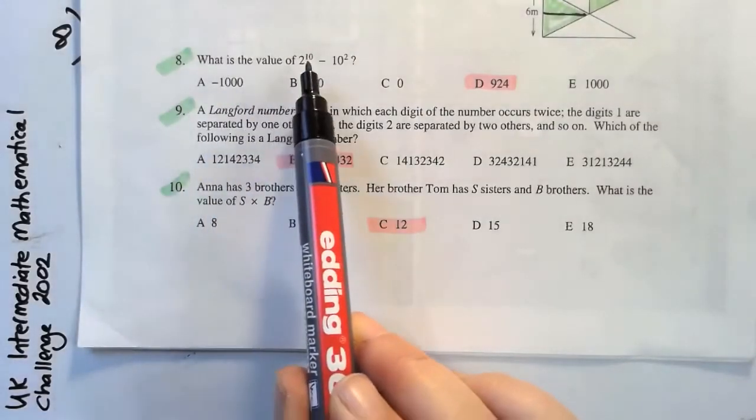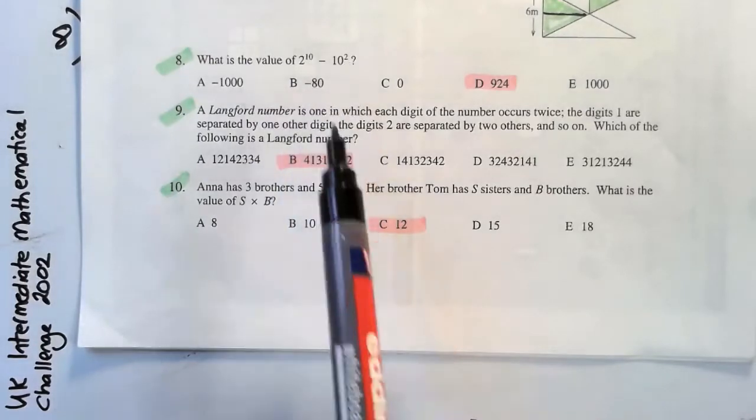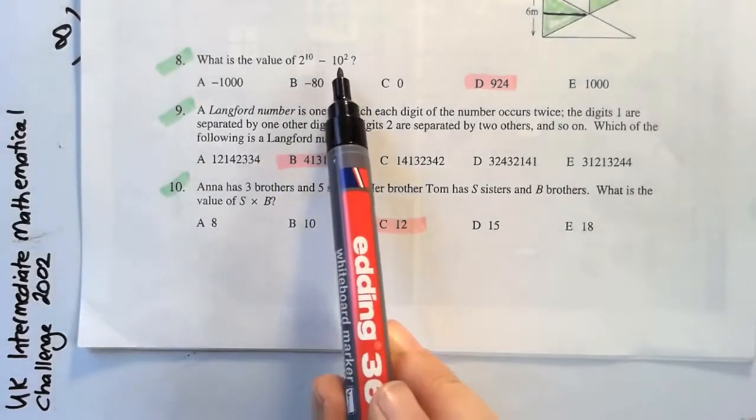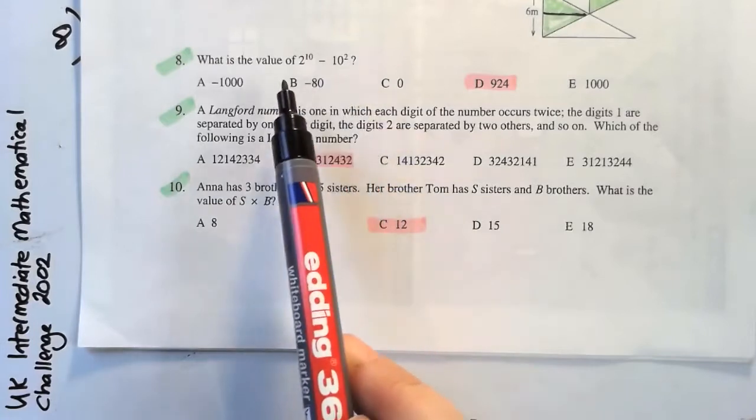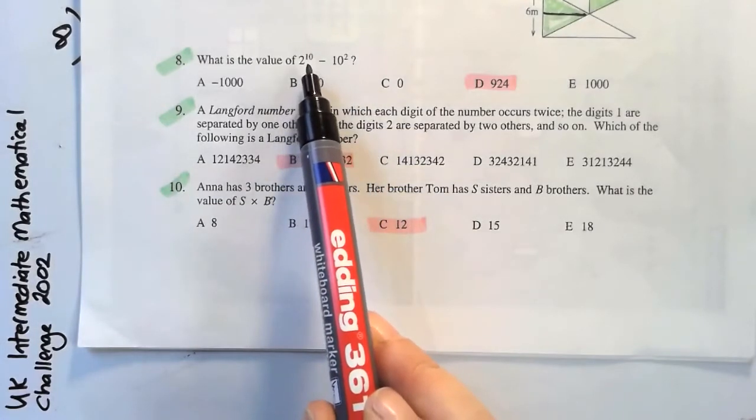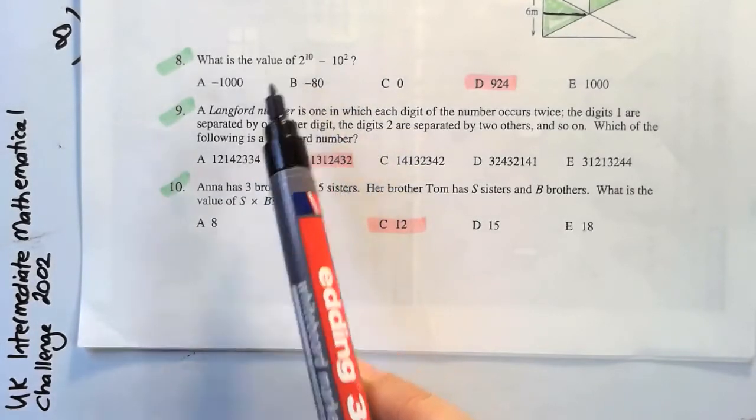What is the value of 2 to the power 10? Subtract 10 to the power of 2. Well, I understand 10 to the power 2, but I don't have in my head 2 to the power 10, so I'm going to need to work it out.